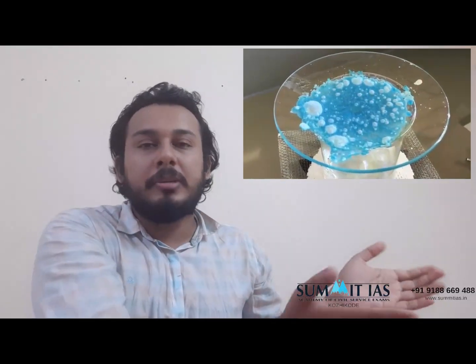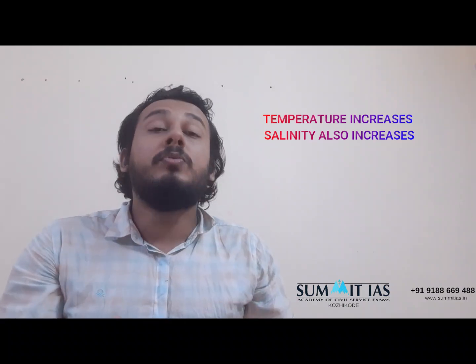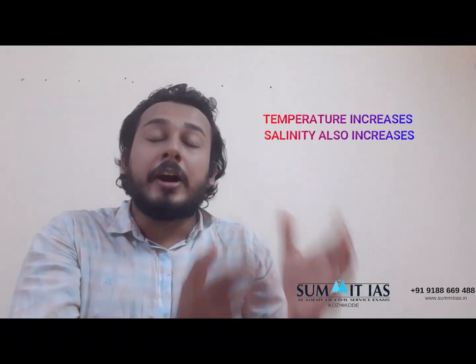So we have 1 kilogram of salt dissolved in 500 ml of water. See here, the salinity has increased, because initially we had 1 kilogram of salt dissolved in 1 liter of water, but now we have 1 kilogram of salt dissolved in 500 ml of water. So as temperature increases, salinity increases.